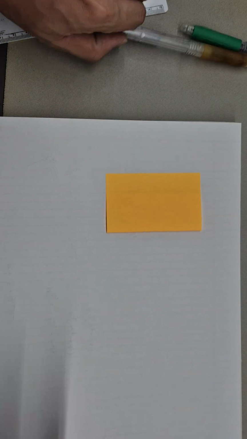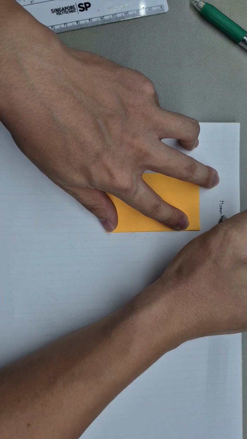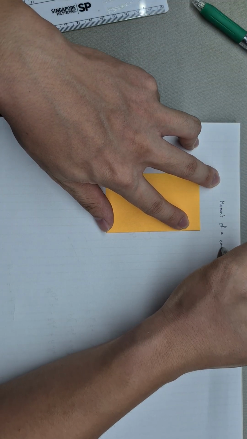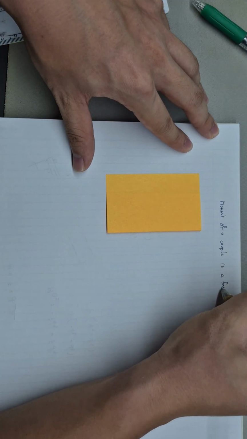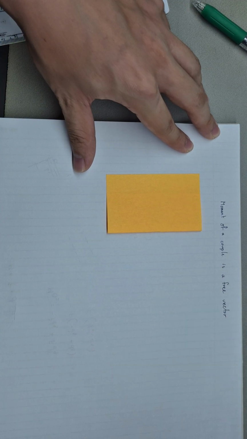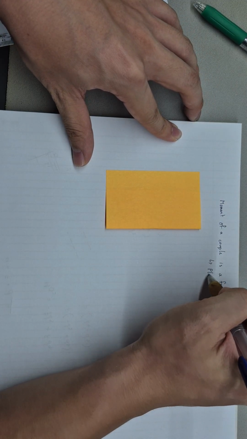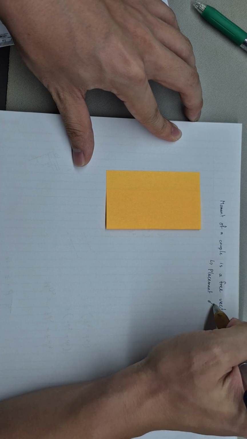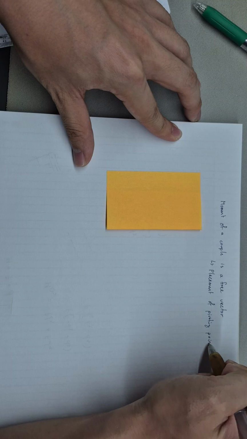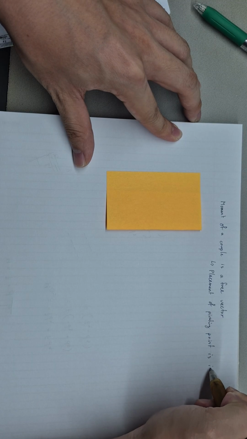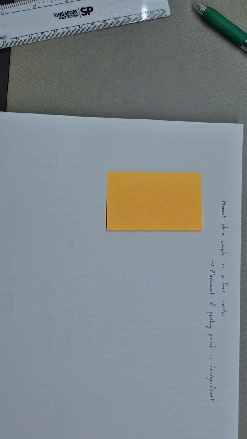Alright folks, let's first prove that the moment of a couple is a free vector. What does that mean? That means the placement of the pivoting point is insignificant. How do I prove that?